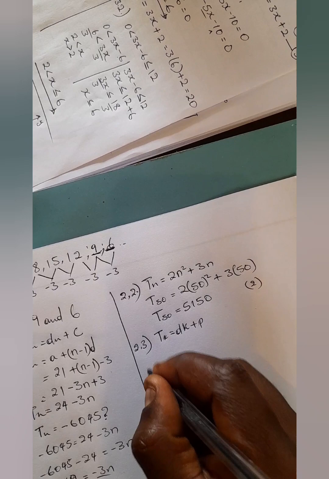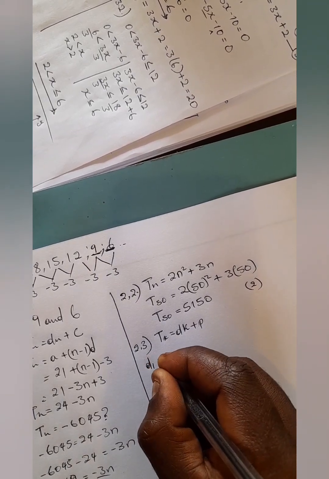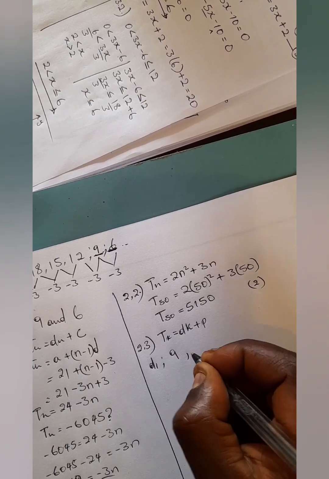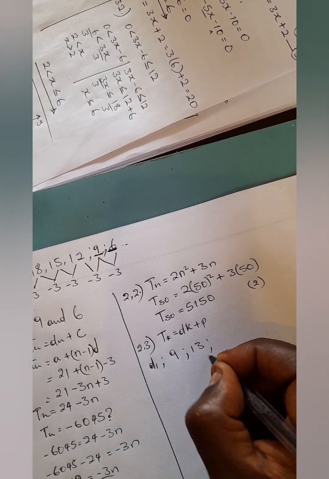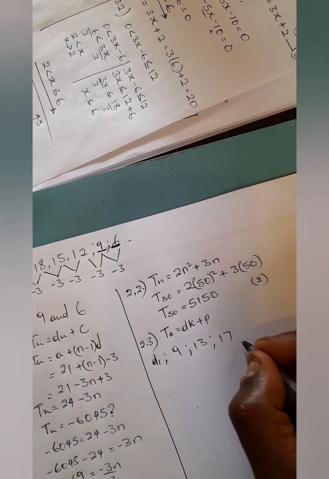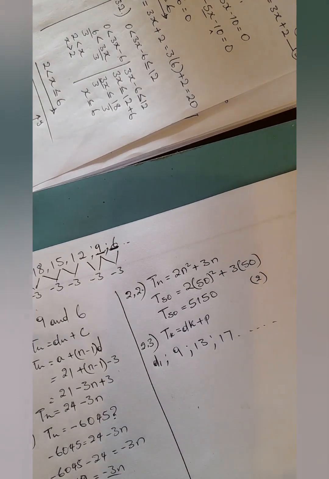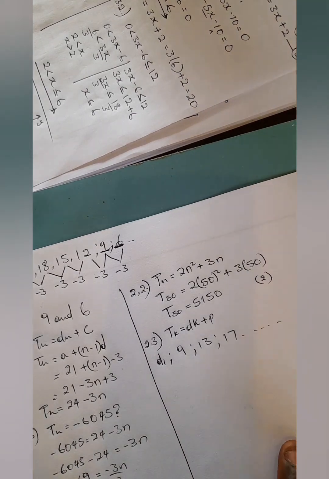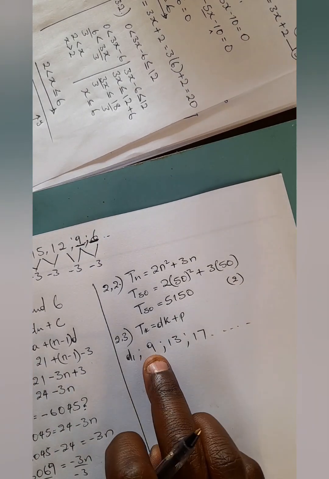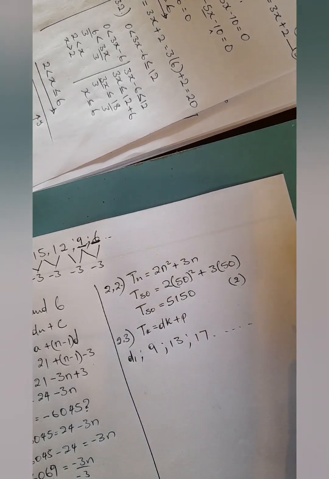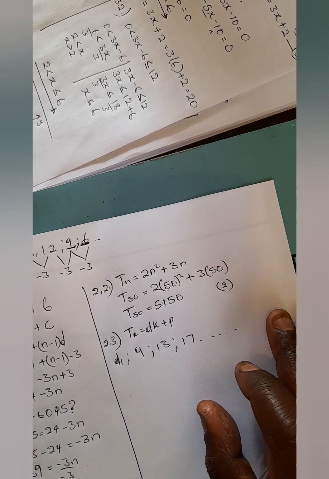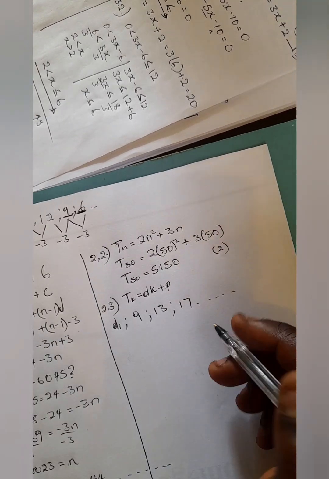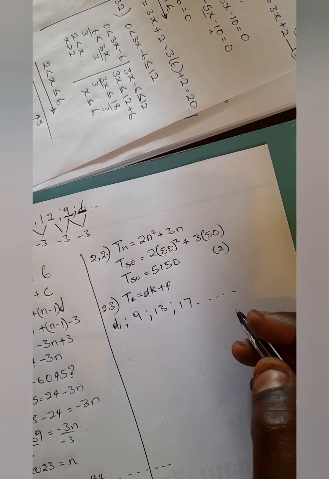First differences are d1, right, which are 9, 13, 17, and so on and so forth. So they say determine the general term for the first differences, as if this was your pattern. Actually, they want you to consider this the pattern and determine the general term for this pattern.